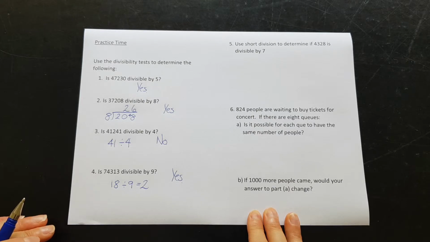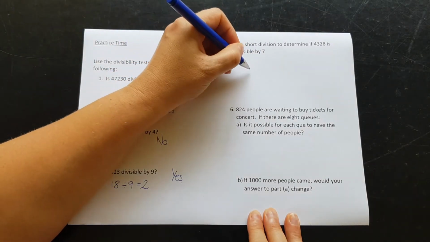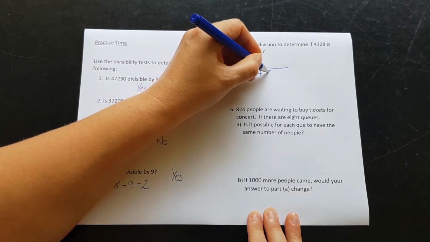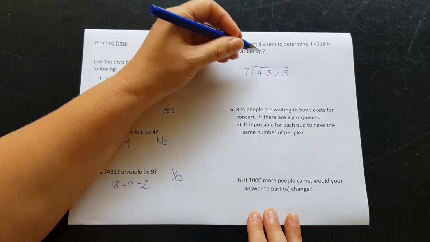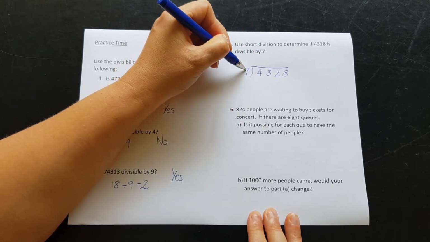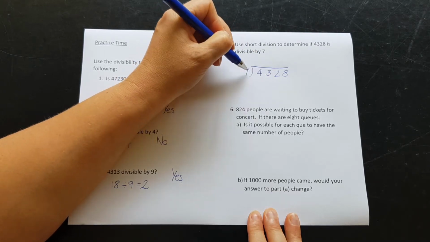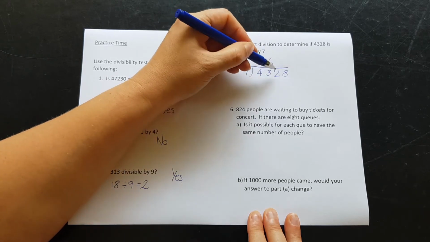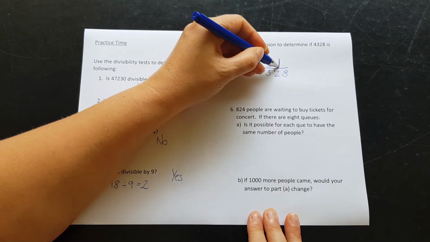Question 5, it says use short division to determine whether 4,328 is divisible by 7. Okay, so 7 we don't have a rule for, it's when we have to do our division. So 4, 3, 2, 8 divided by 7. 4 divided by 7 we can't do. 43 divided by 7, well, 6 7s are 42, so we'd have a 1 left over. 12 divided by 7 goes once.